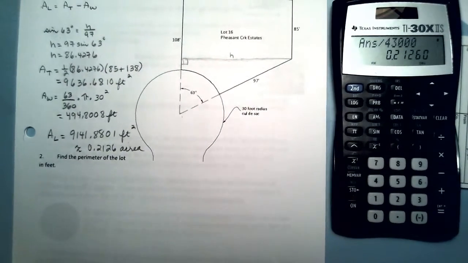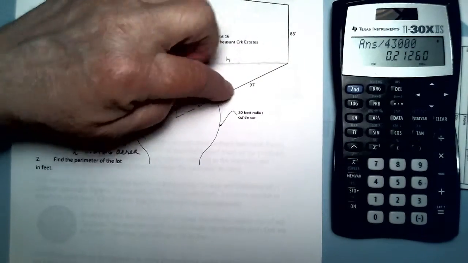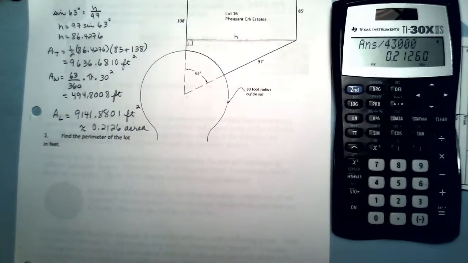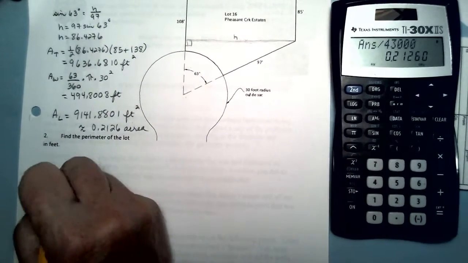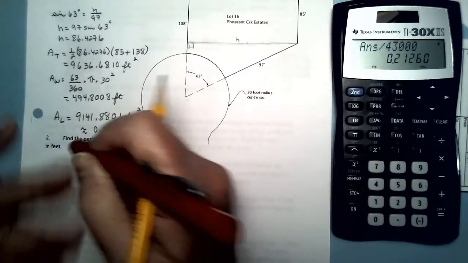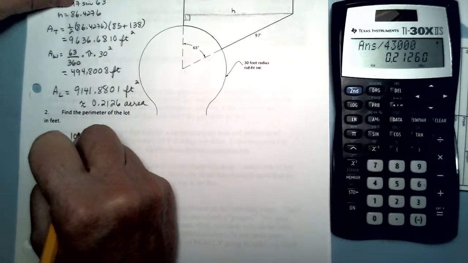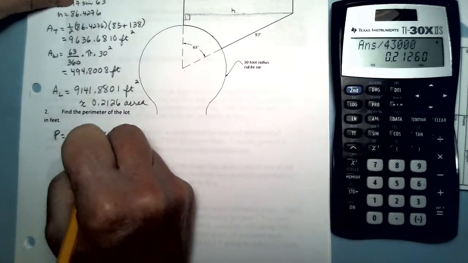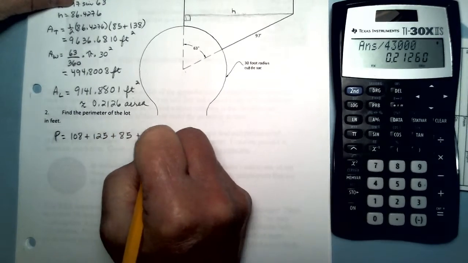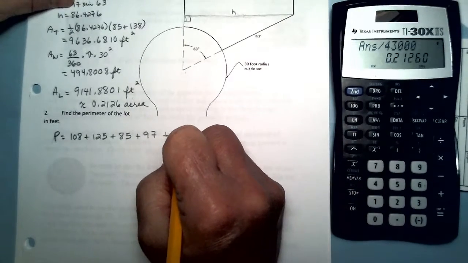For the perimeter part, it's just the distance all the way around. This plus this plus this plus this, and oh, we have that arc in there. But at least we have all of the sides from the trapezoid that we need. The perimeter is going to be equal to 108 plus 125 plus 85 plus 97 plus the arc.